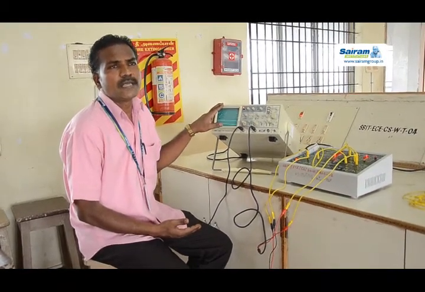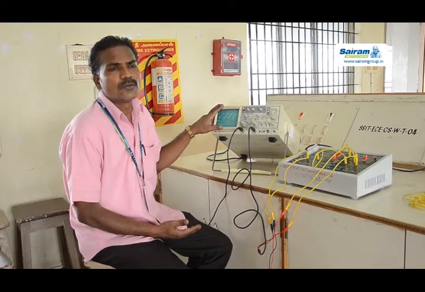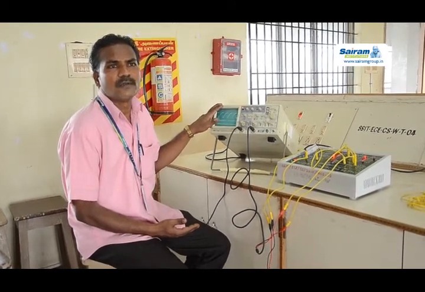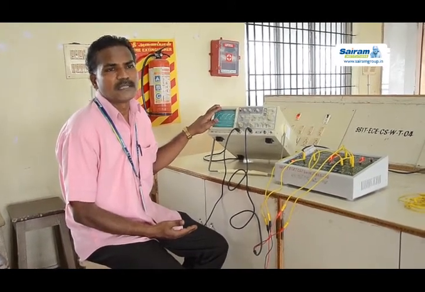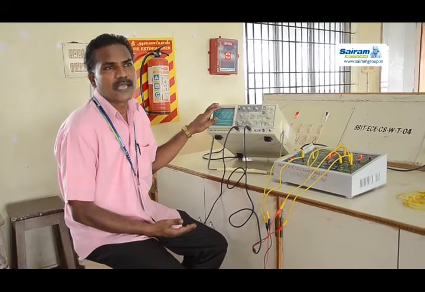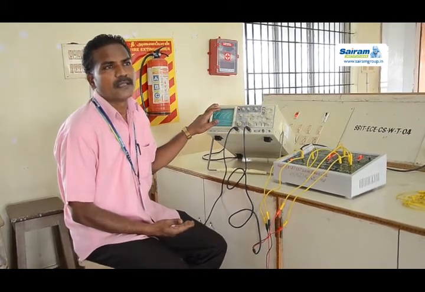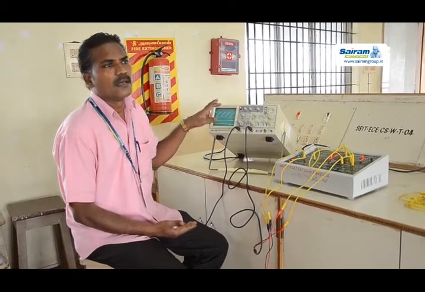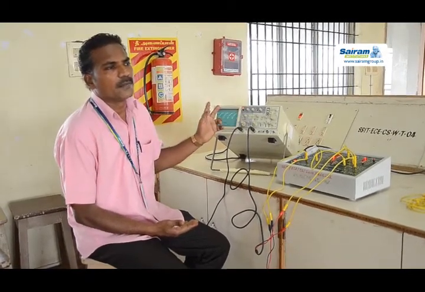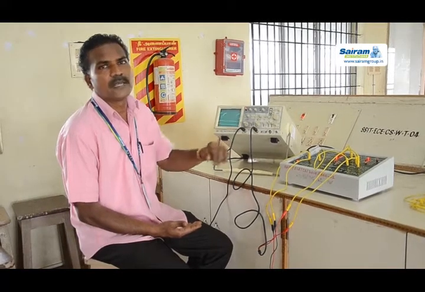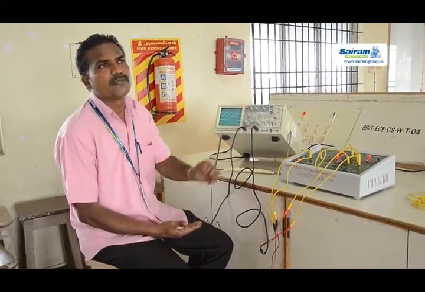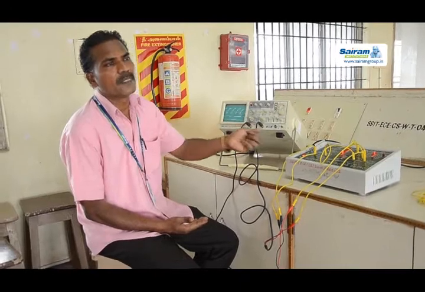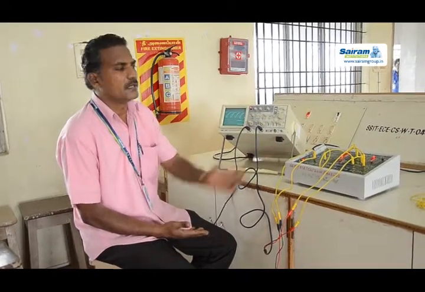So in sampling, if you want to sample any analog signal, we need a pulse, right? The pulse is a carrier. Here the pulse is a carrier. So with the help of the pulse signal, the analog modulating signal can be sampled. The sampling frequency you can choose in the trainer kit.